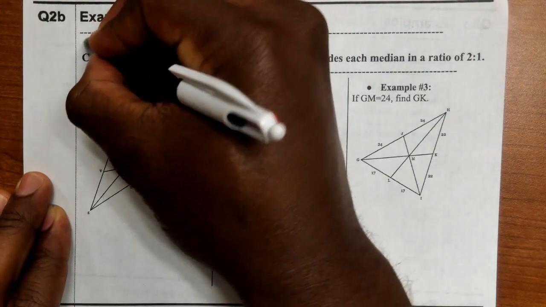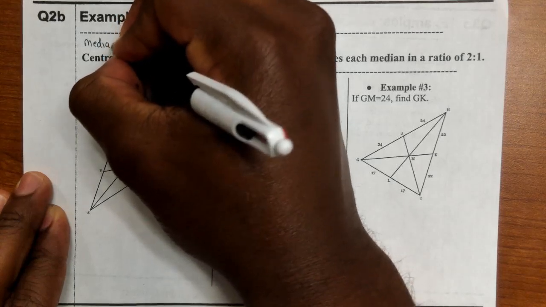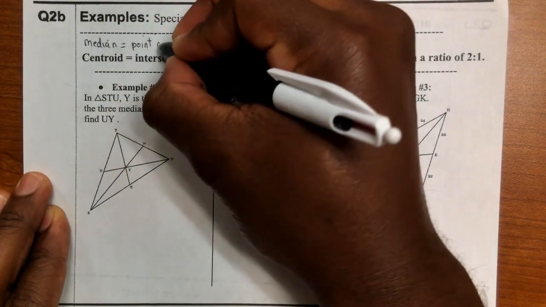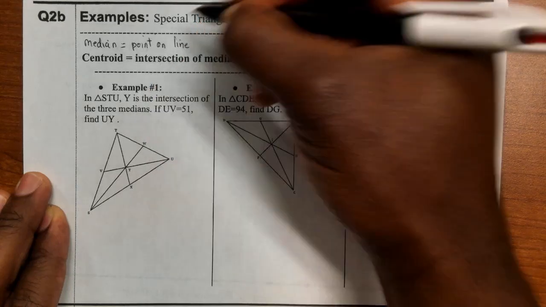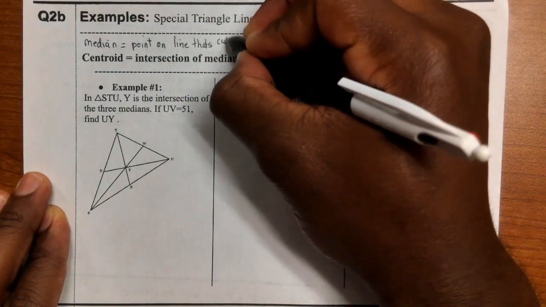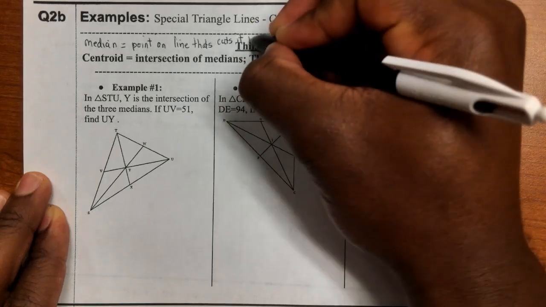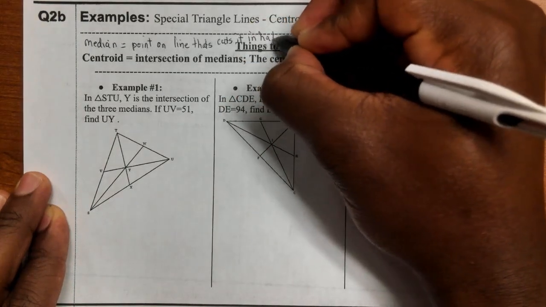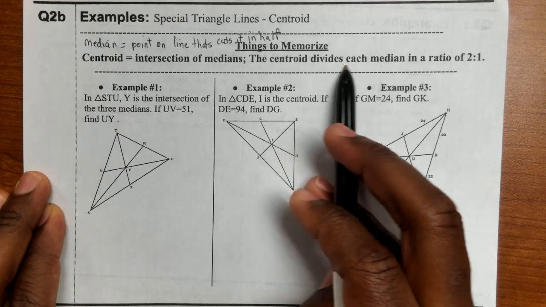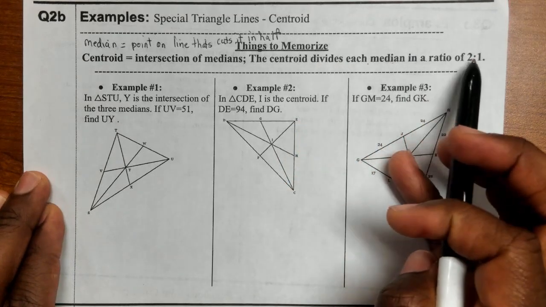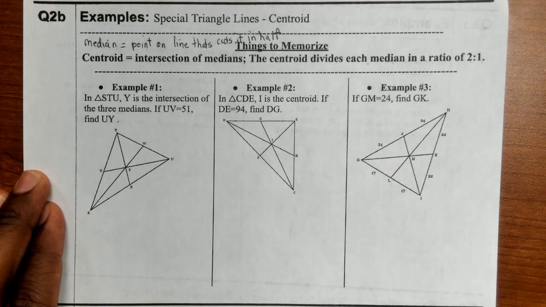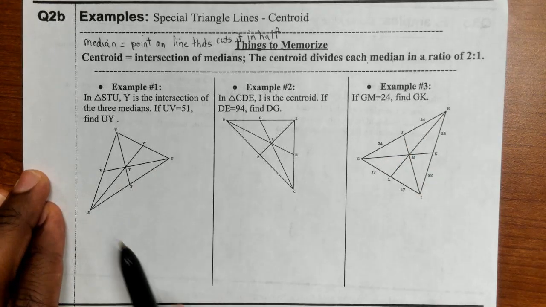So again, a median is a point on a line that cuts it in half, okay? So the centroid, however, divides each median in a ratio of 2 to 1. So you probably don't really understand what that means as yet. We're going to explain it with the first question right here.